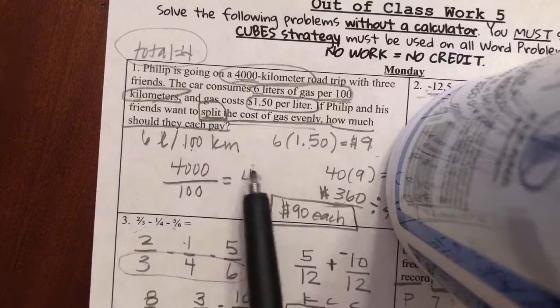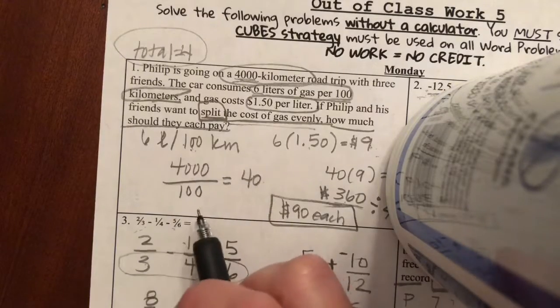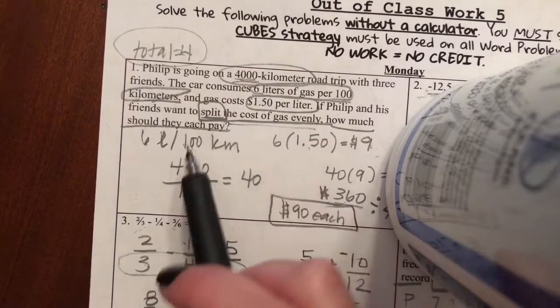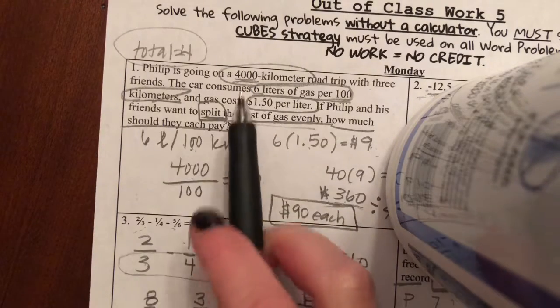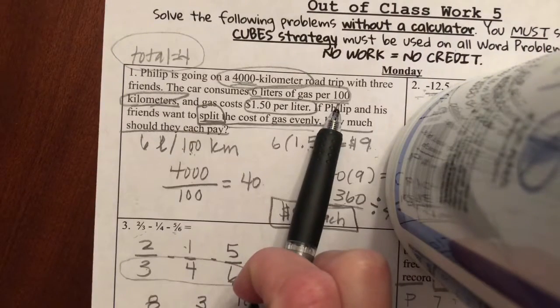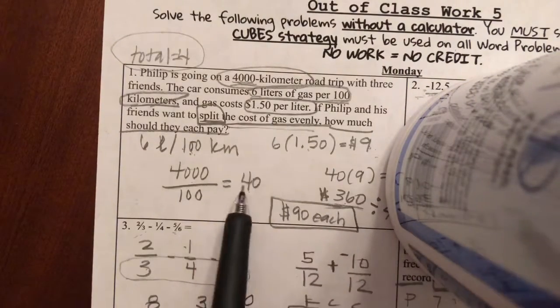Next thing I did is I figured out how many 100 kilometer segments there are in a 4,000 kilometer road trip. And the answer to that is 40. I got that number because I took the 4,000 kilometers and divided it by 100. So how many of these hundreds fit in there? And I got an answer of 40.